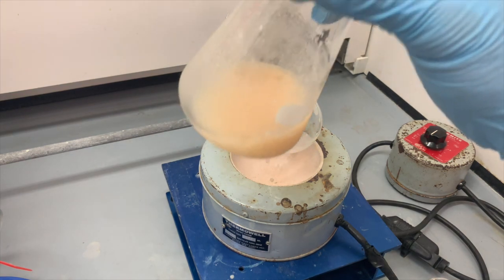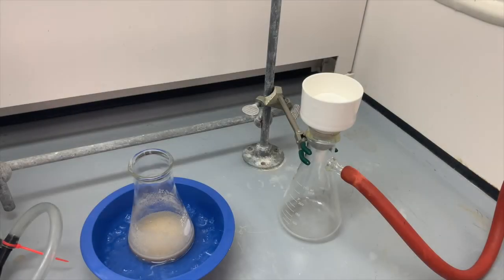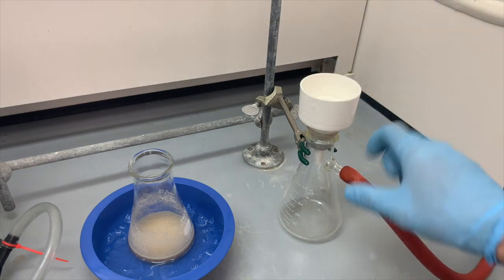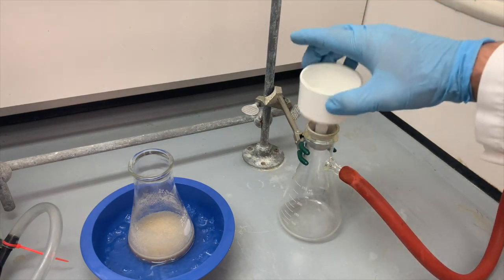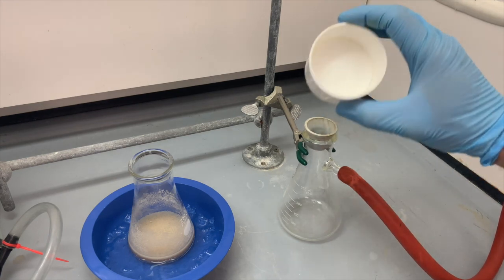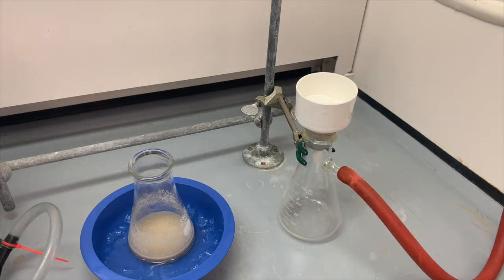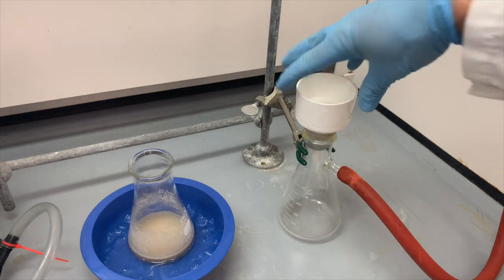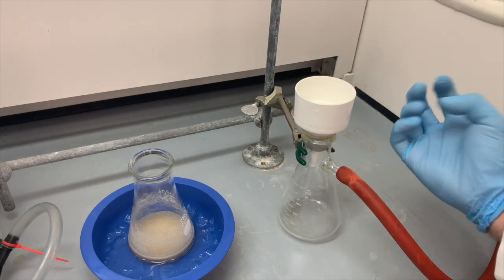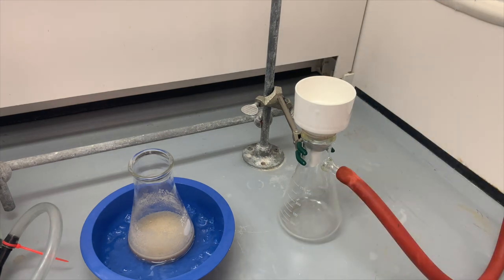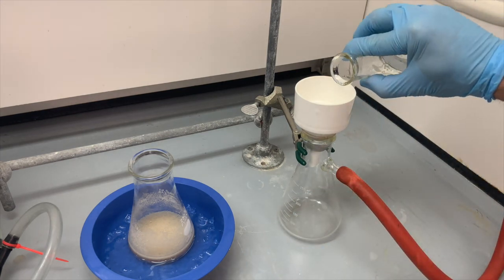Now we are ready to perform our vacuum filtration. We have our Buchner funnel here with our filter flask as well as our vacuum adapter and a filter paper inside the Buchner funnel. I'm going to turn on vacuum. Now that has sucked the paper down so it's nice and flat, but we should always add a little bit of our solvent, in this case water.